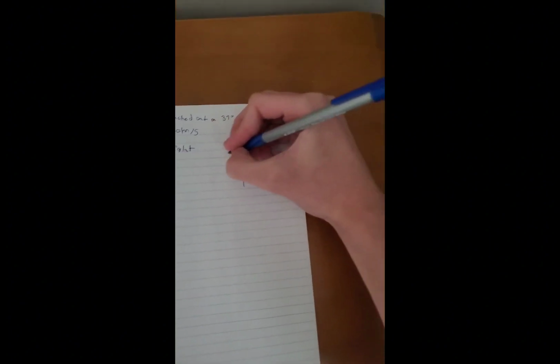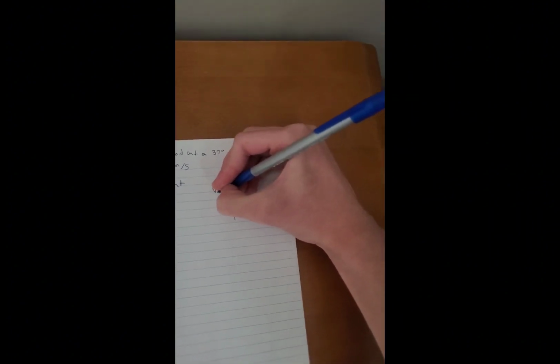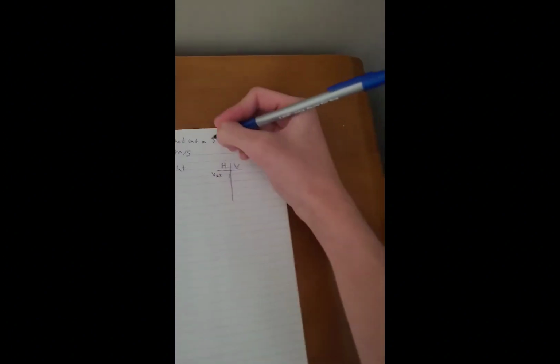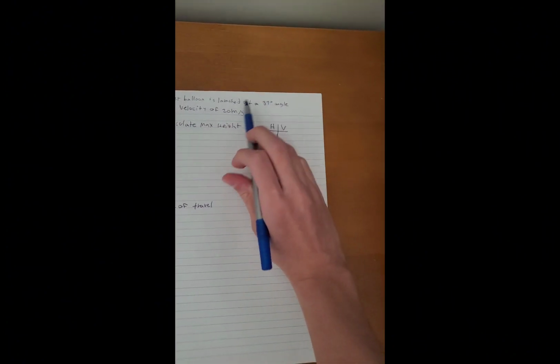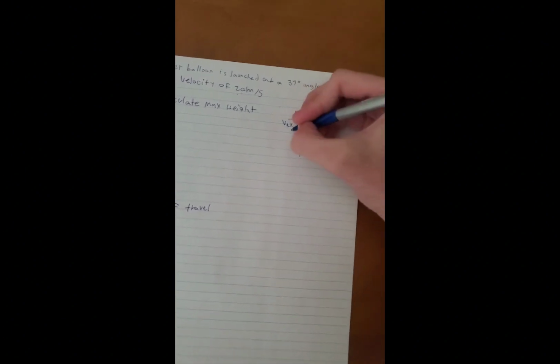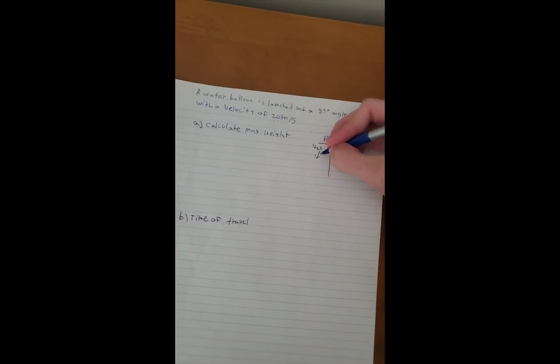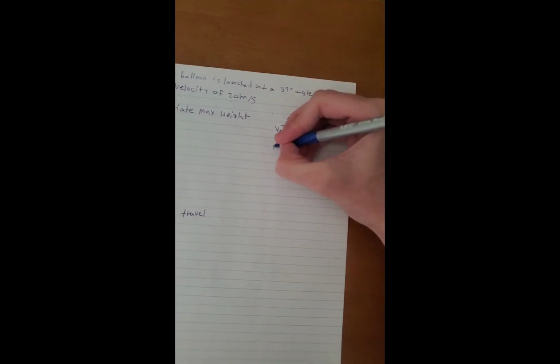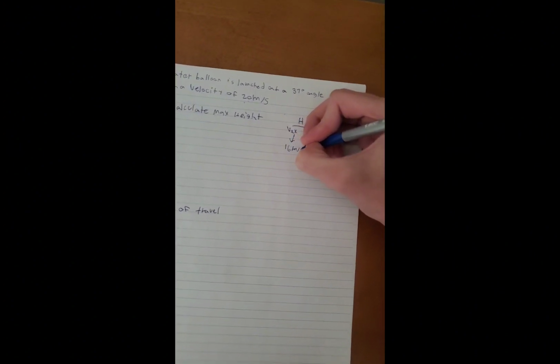So right here, your v1x is a value that we can get from this 37-degree angle and 20 meters per second. That turns out to be 20 meters per second times the cosine of 37, which comes out to equal 16 meters per second. So that's your v1x. That's a variable that we already know.